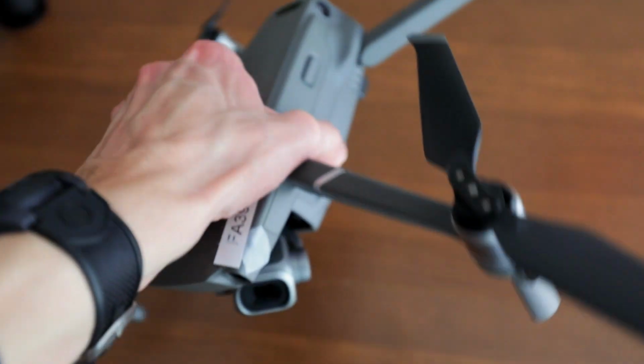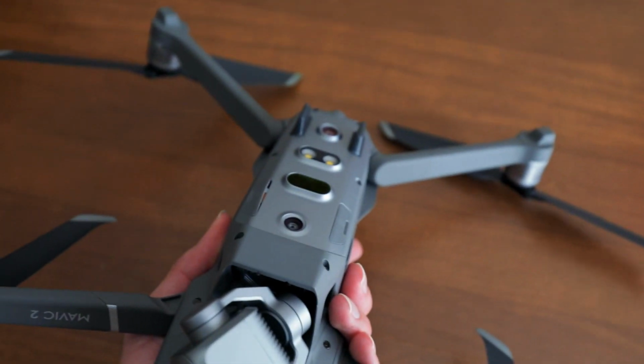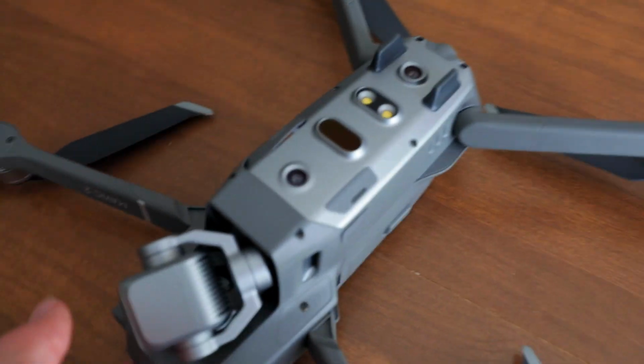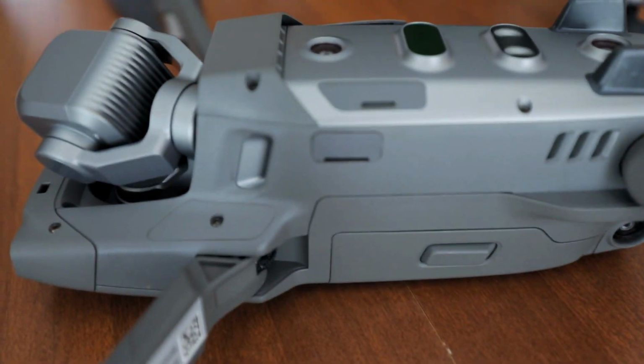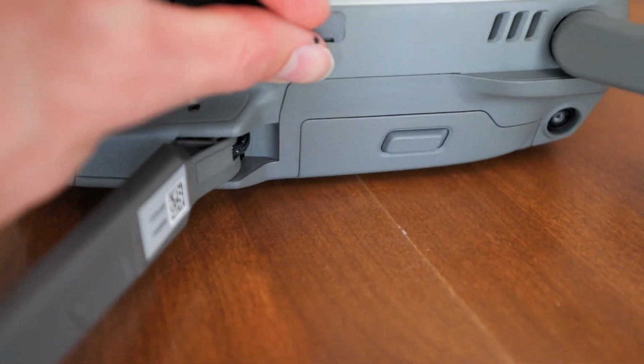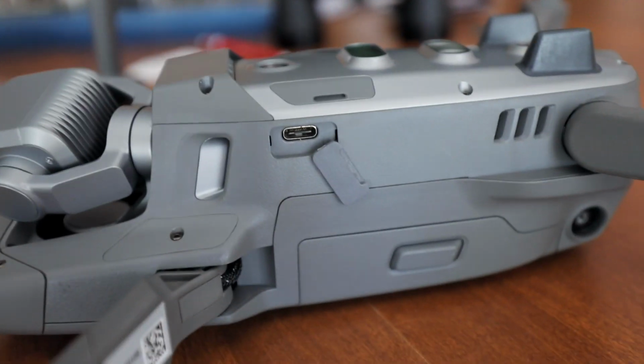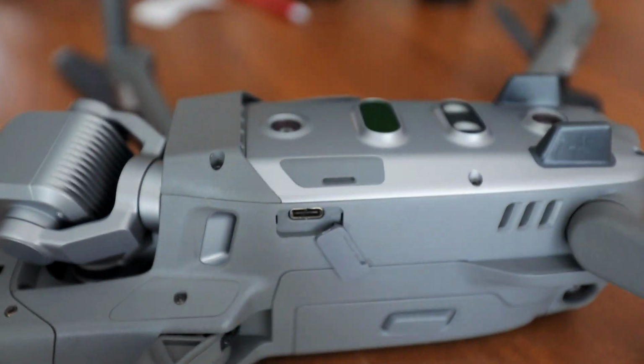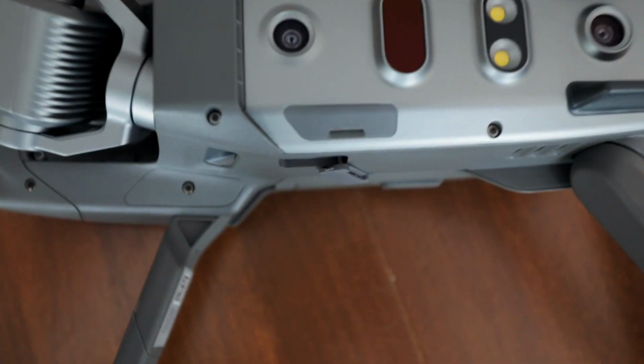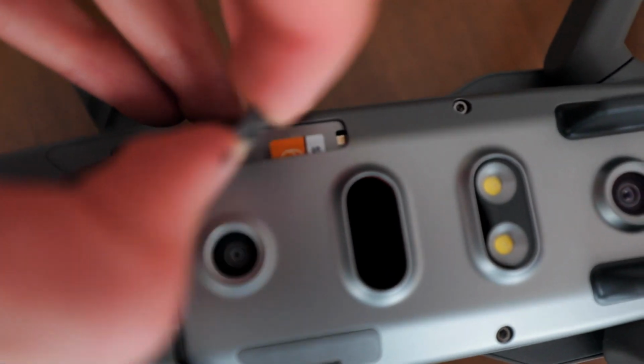To actually do the extraction on the drone, it has a USB-C port on the side that you can plug into your forensic workstation. And then on the bottom, one of the covers contains a micro SD card slot, where you can pull the actual photos, videos, anything else that's saved on there.